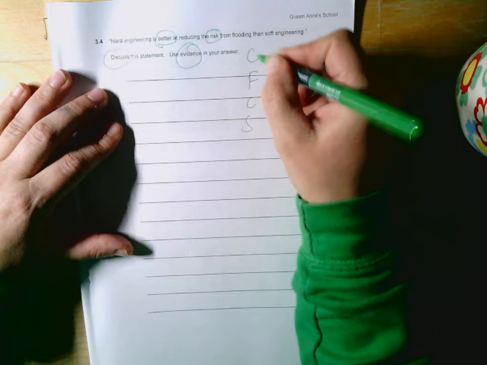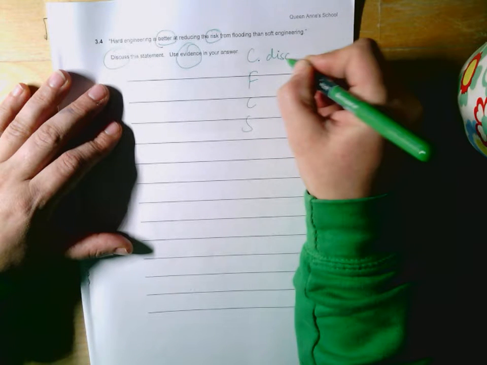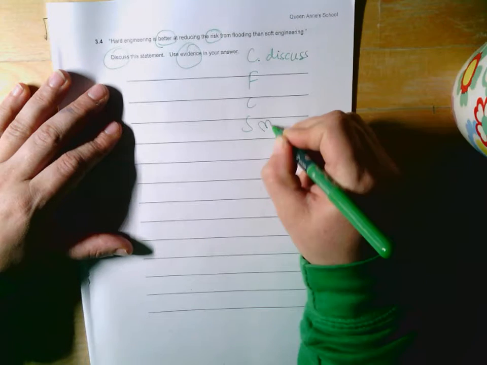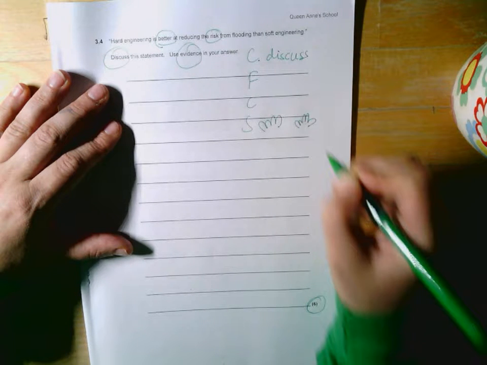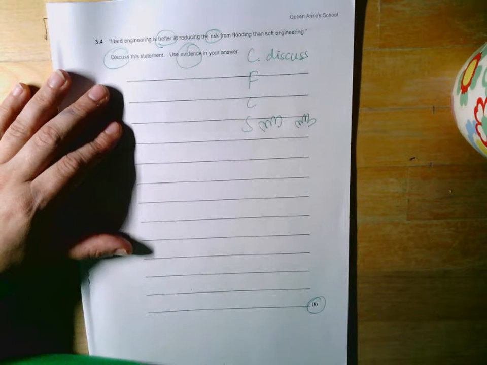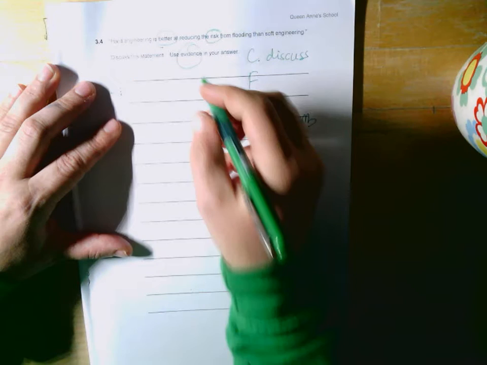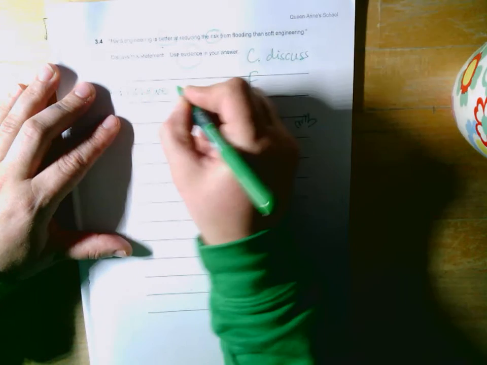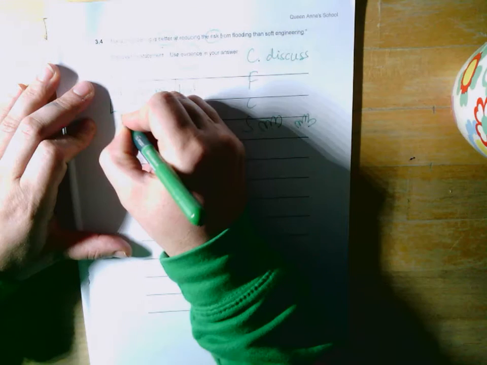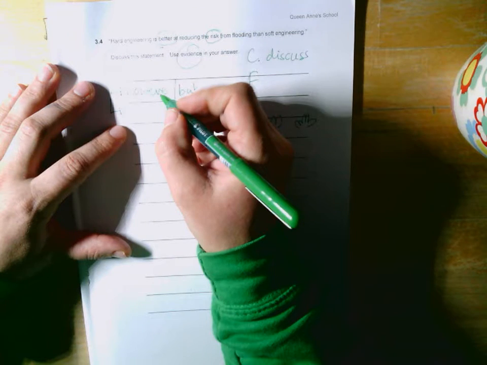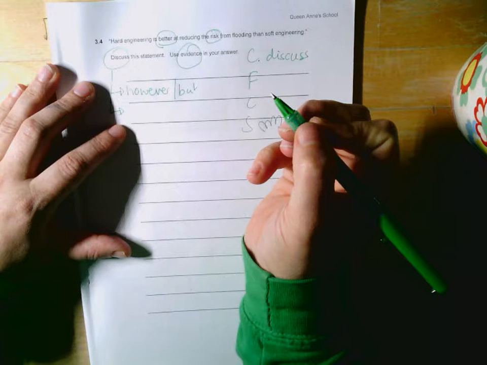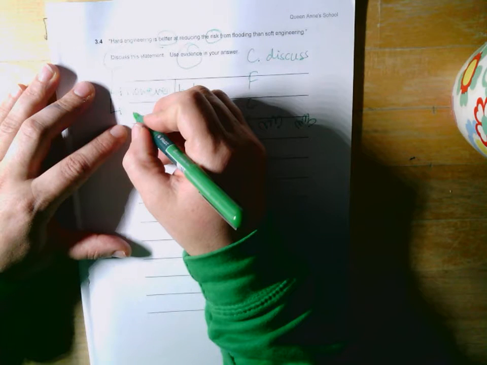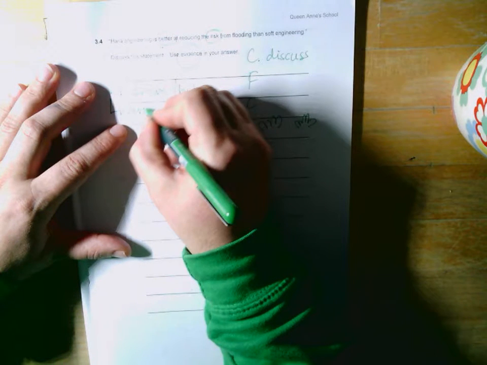That means we can again use on one hand and on the other hand, but it's also really good to use some discussion words. Connectives that show contrast or disagreement, and connectives that show agreement or emphasis, furthermore and additionally, are both good ones.